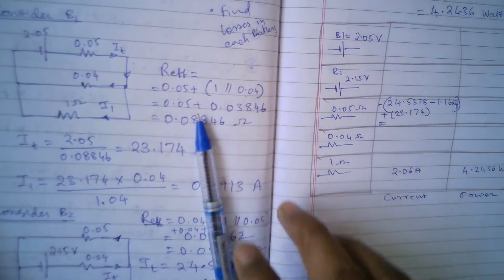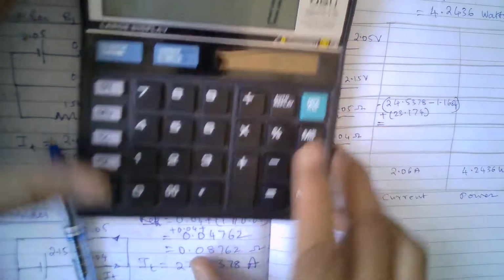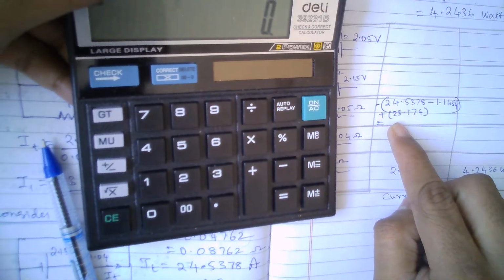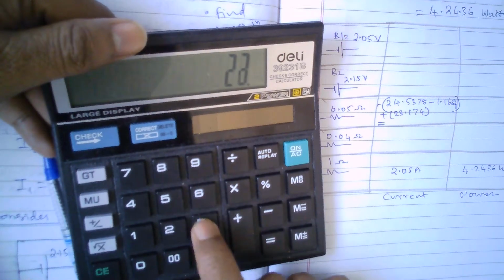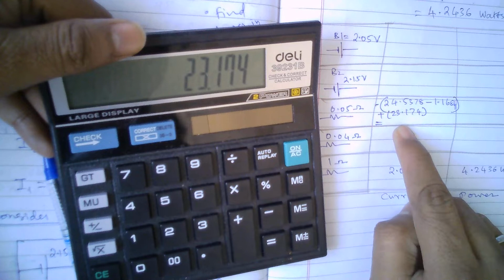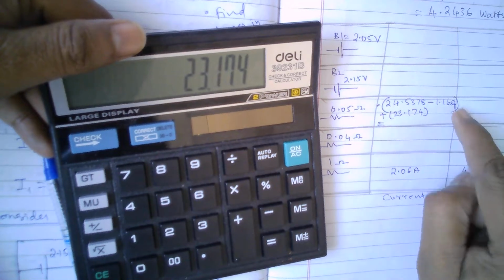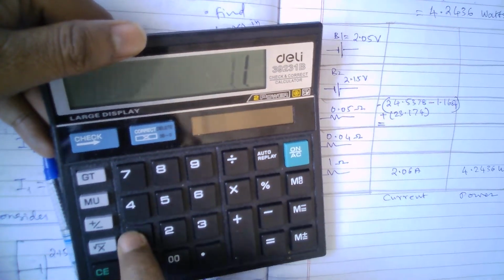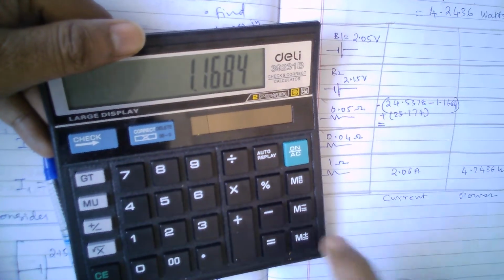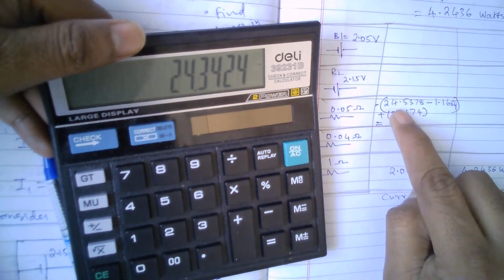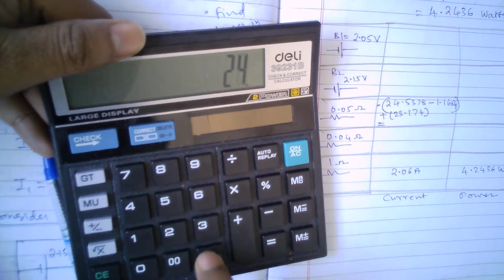So now let's calculate this. Okay, so what I will do, first I will take 23.174, then I will add 1.1684, because the minus into minus it will become plus. From this I will subtract 24.5378.